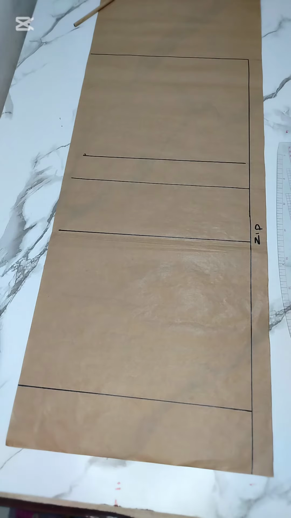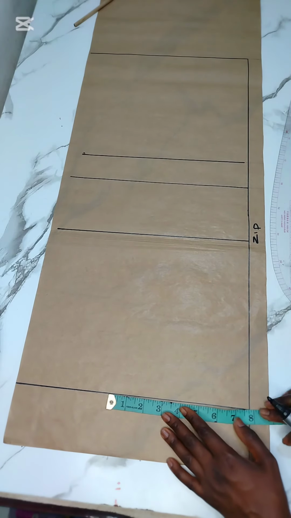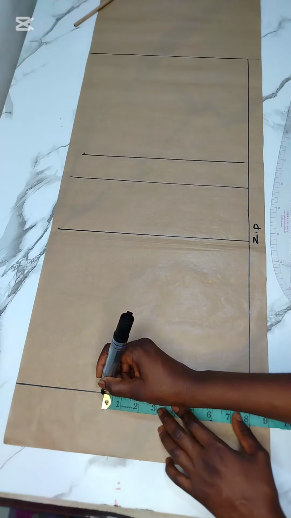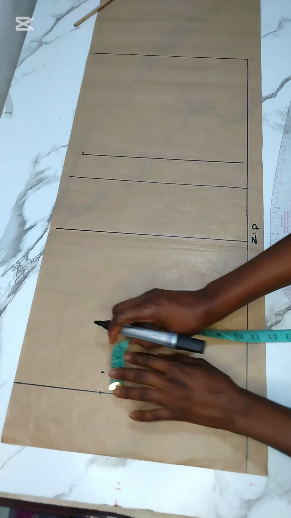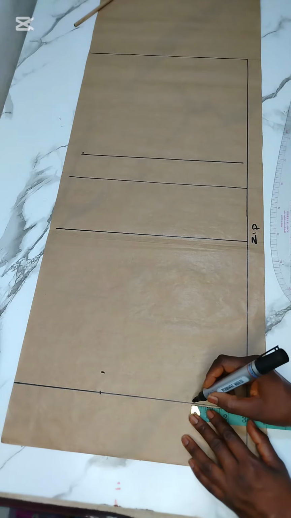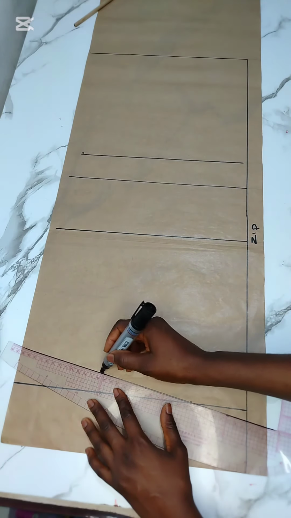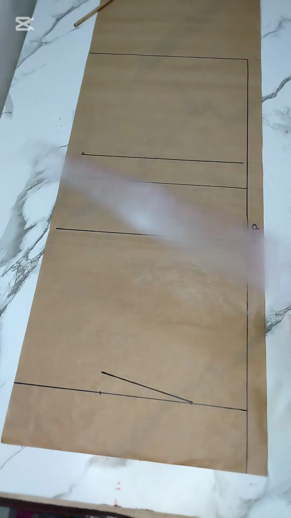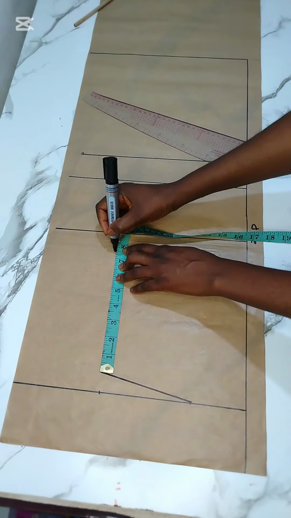So on my shoulder line, which is a 3-inch line that I came down by initially, I measured my shoulder divided by 2. Then from there I came down by 1 inch. Then I measured my neck width of 3 inches and connected it to that 1 inch mark to form my shoulder slant. Then from there I came down by 7.5 inch.